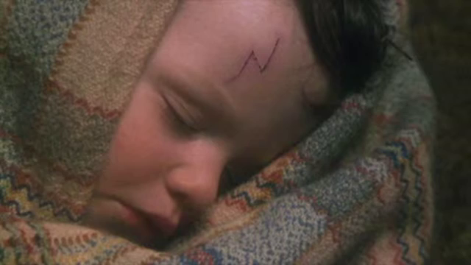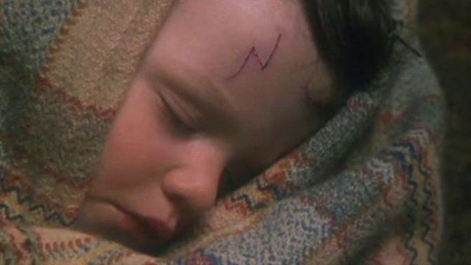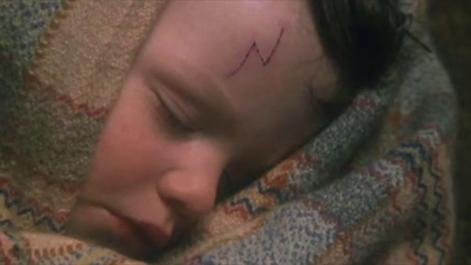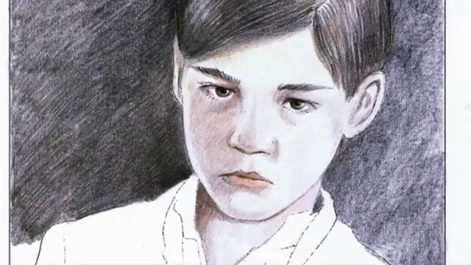Something important to remember is that authors only give the backstories of the most important characters in the story. So let's look at the backstories of Harry and Voldemort so that we can discuss how they are alike and how they are different.